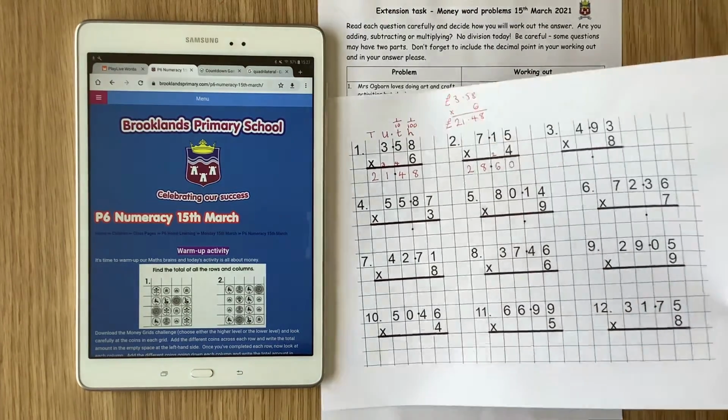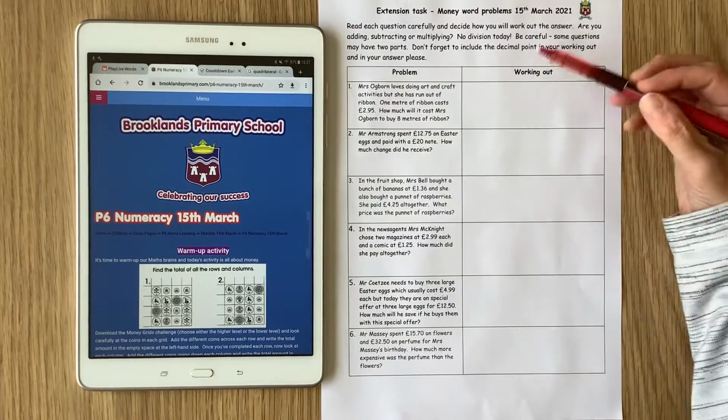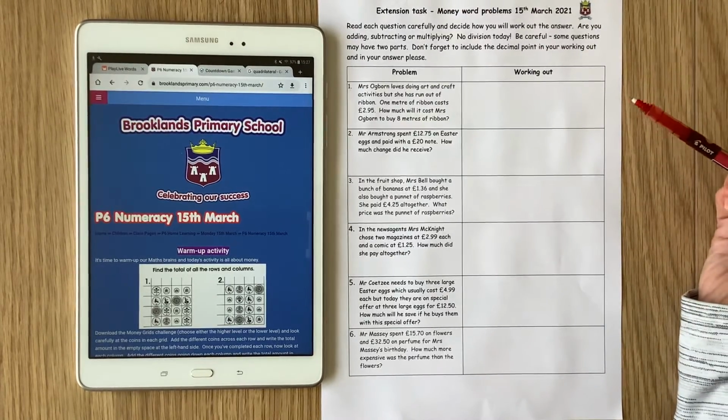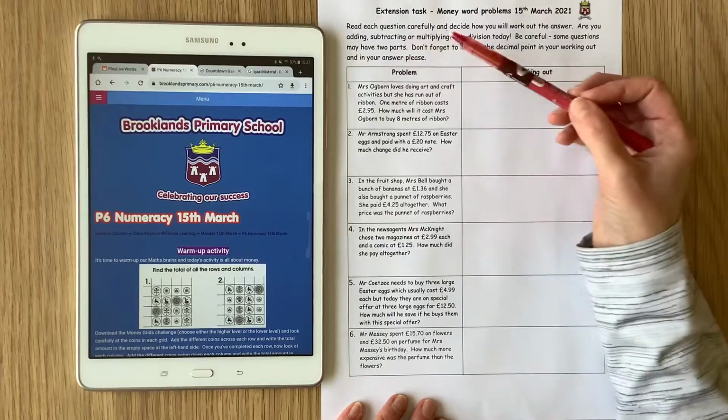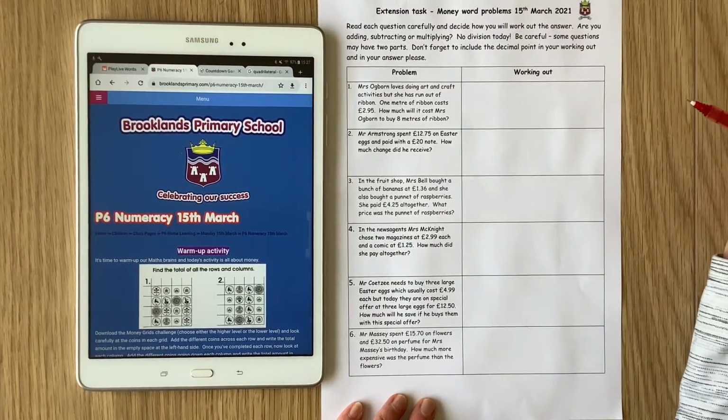For those of you who do the higher level task, then you're not finished because you now have an extension task to go and have a go at. Our extension task today is all money word problems. So we are going to be thinking about either adding, subtracting or multiplying. There's no dividing in any of today's questions. Now your questions are all to do with money. They might have one part, but they might be a 2-part question.